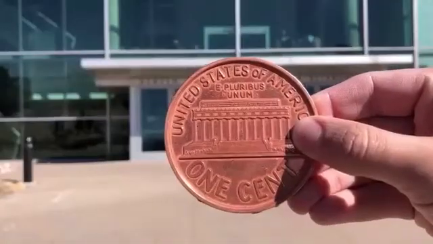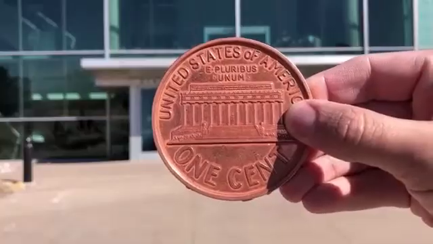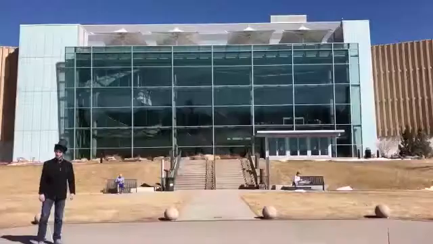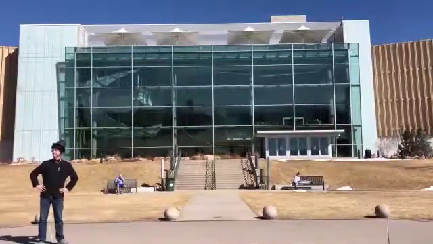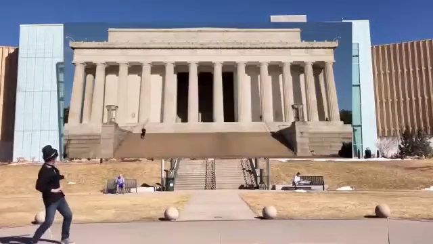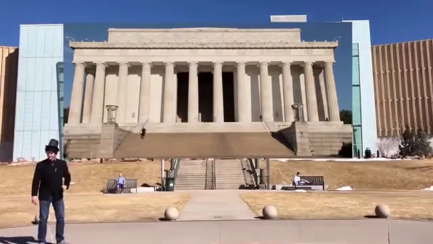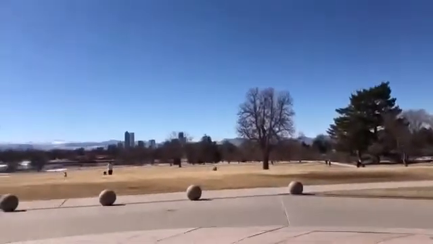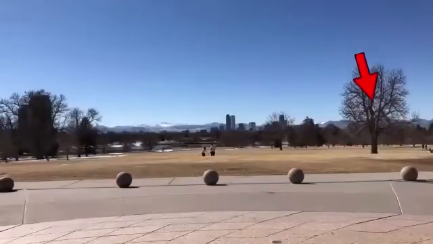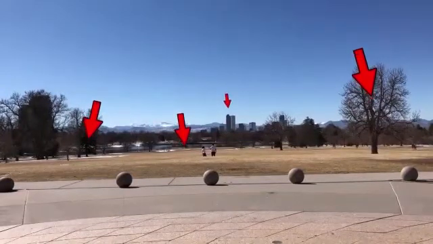Gets me every time. Speaking of pennies, that building on the back of older pennies is the Lincoln Memorial in Washington, D.C. If the Lincoln Memorial were here at the Denver Museum of Nature and Science, it would be about this big. Now, how far away do you think we'd have to go so that the actual building would appear the same size as it does on a teeny tiny penny? Maybe to that tree over there? Maybe to that other tree? Maybe to the other side of that lake? Maybe on top of that building back there? Maybe on that mountain way back there?